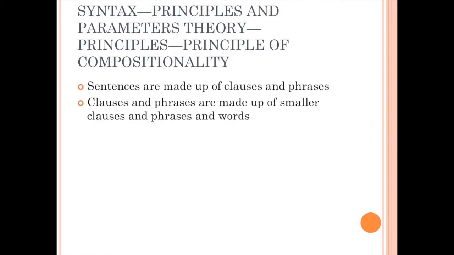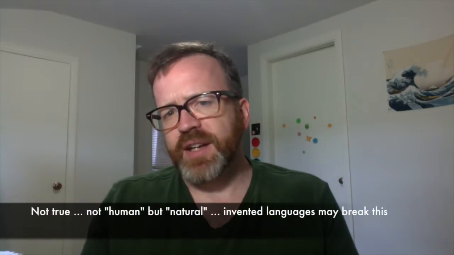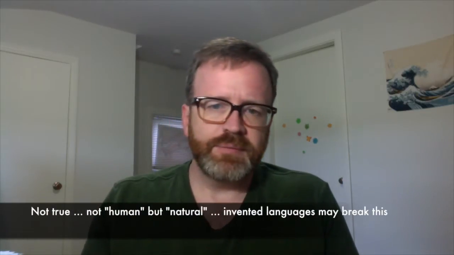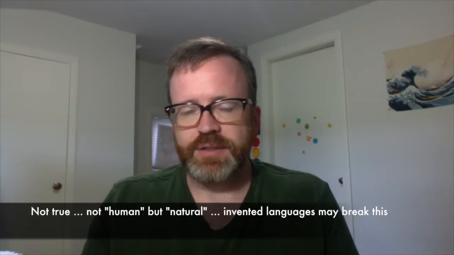Okay, the first principle we're going to talk about is the principle of compositionality. It goes basically like this. Sentences are made up of clauses and phrases. Clauses and phrases are made up of smaller clauses and phrases and words. Words can be either lexemes, content words, or have a grammatical capacity, be grammatical morphemes, also known as function words. This describes pretty much any language, ever. Any human language, ever.